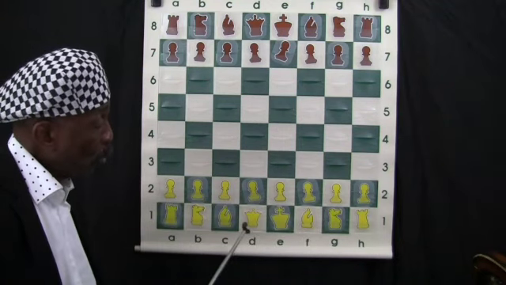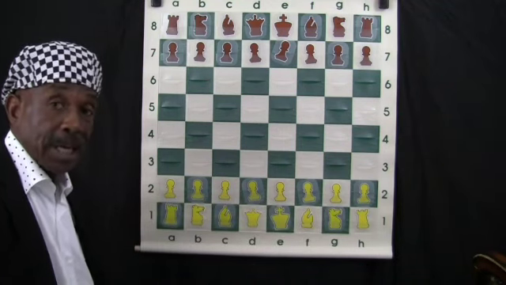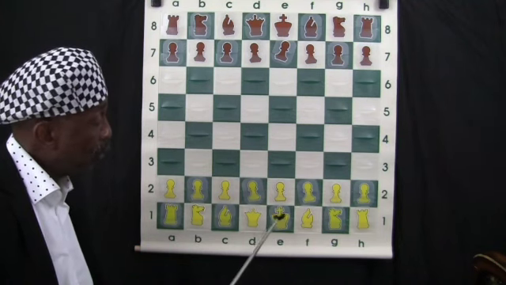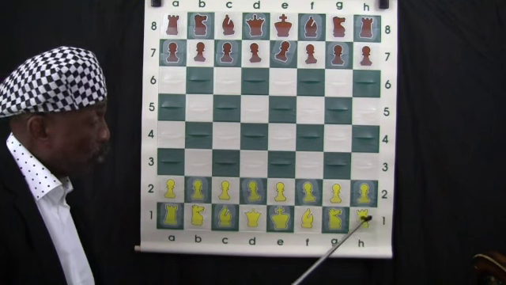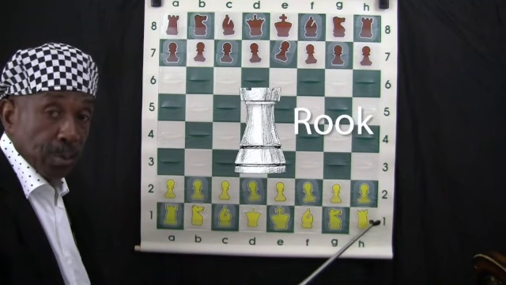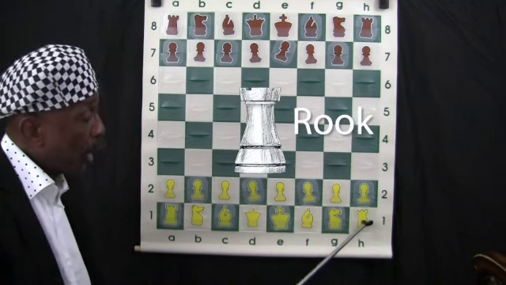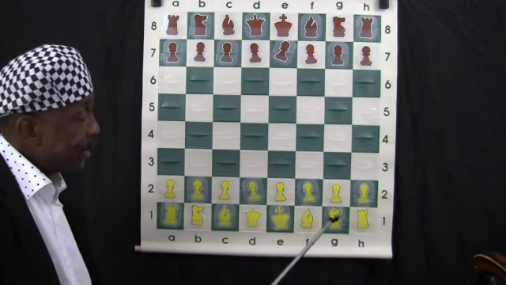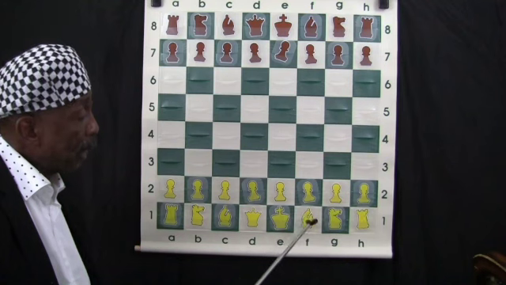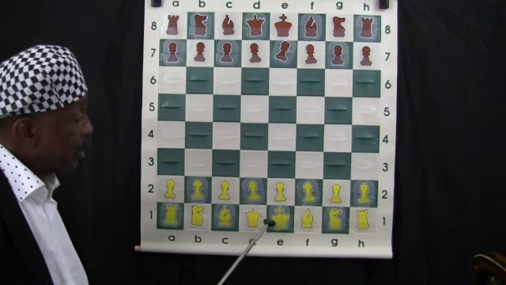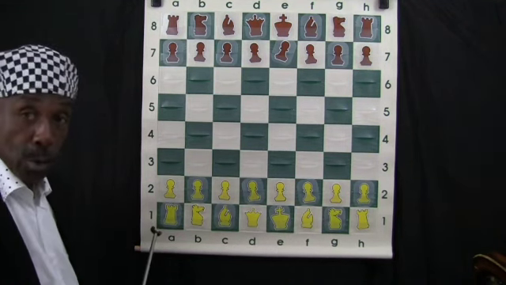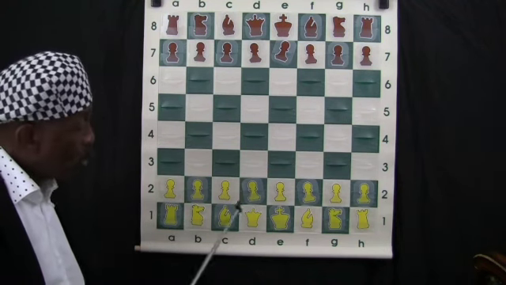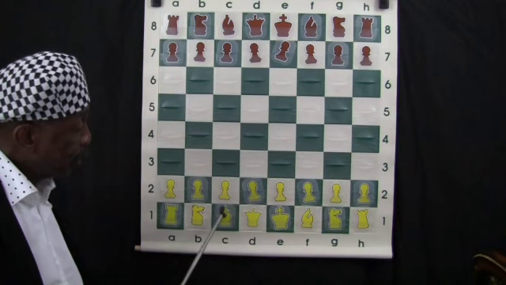So when we go through this chessboard and at the same time identify the pieces, we start out with the king's rook. We said we're going to call these rooks from now on. R-O-O-K. This is the king's rook. This is the king's knight. This is the king's bishop. This is the queen's rook, the queen's knight, the queen's bishop.